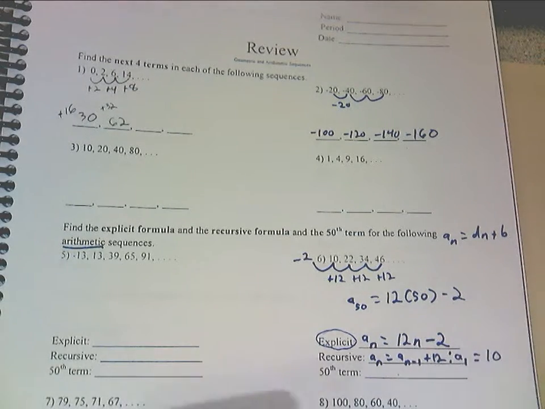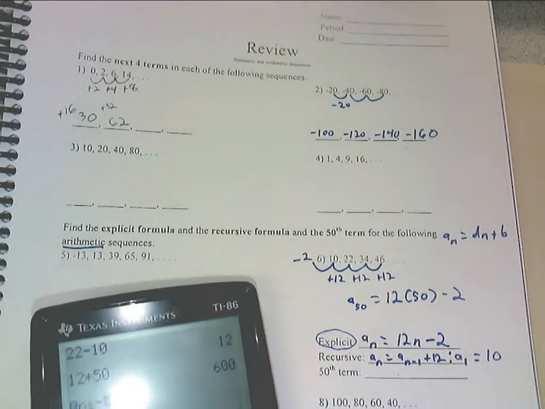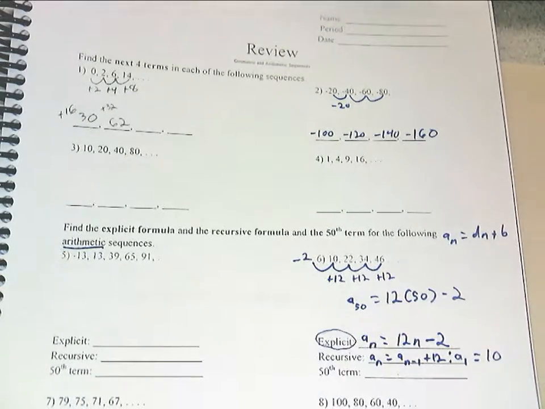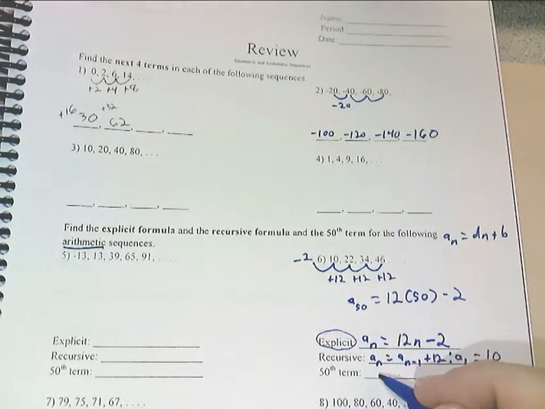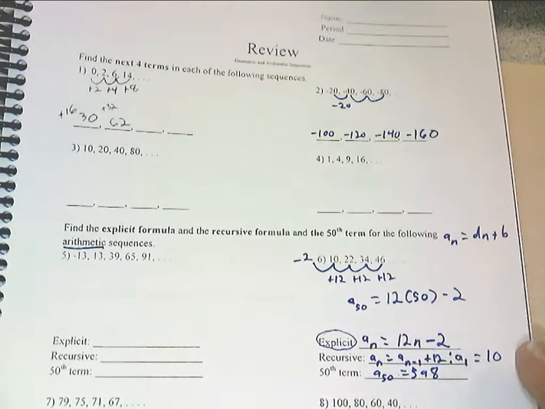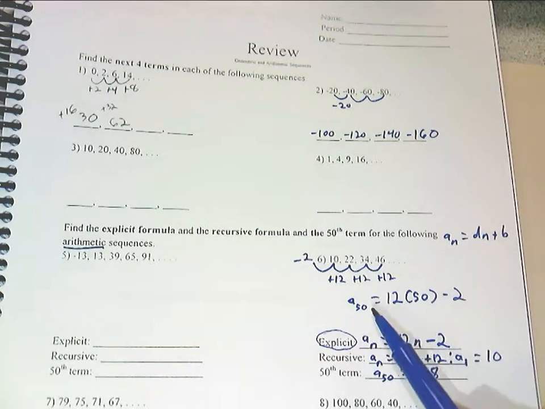And then all you'd have to do is go 12 times 50, and then subtract 2, and you're going to get 598 for your 50th term. So a sub 50 here is going to equal 598. Okay, and that's all you're doing on the arithmetic side. You're finding the explicit formula, the recursive formula, and then using your explicit formula to find the 50th term.